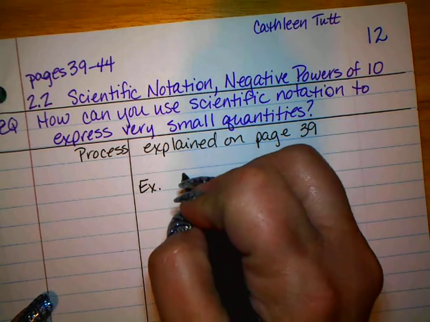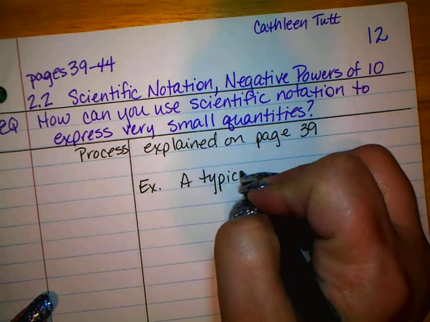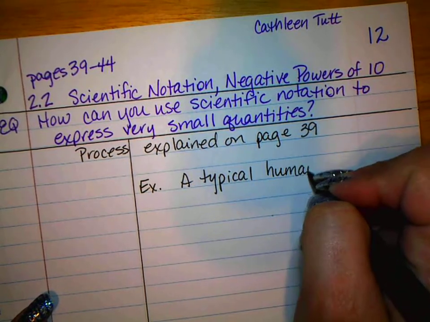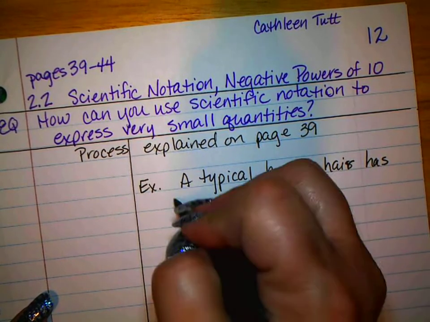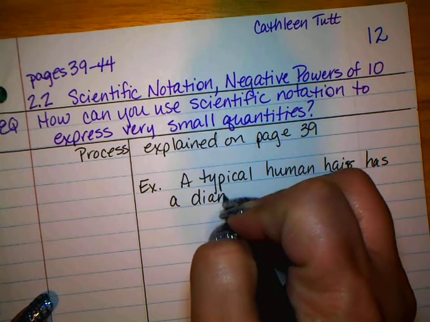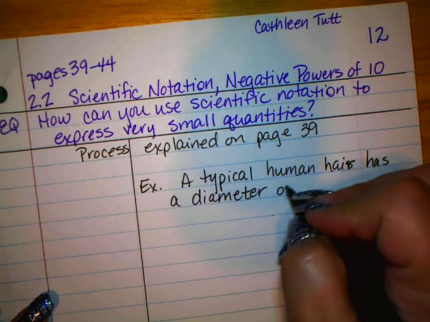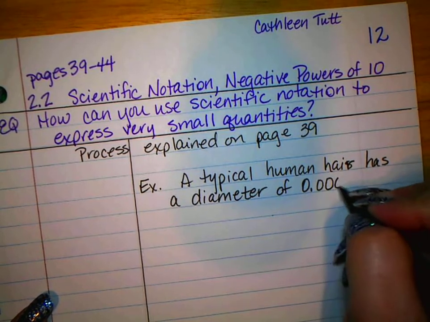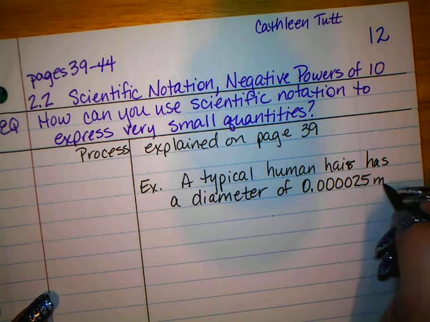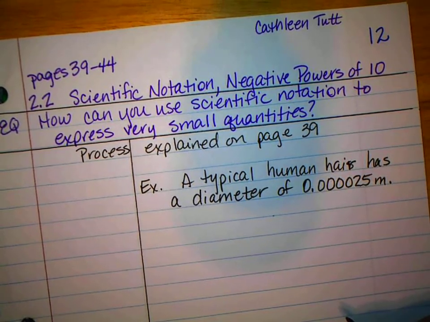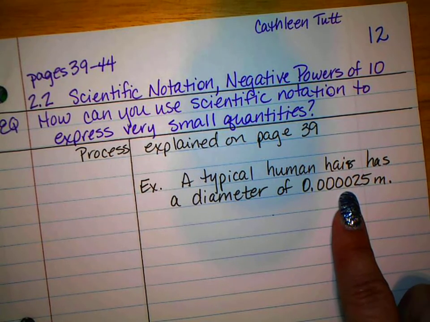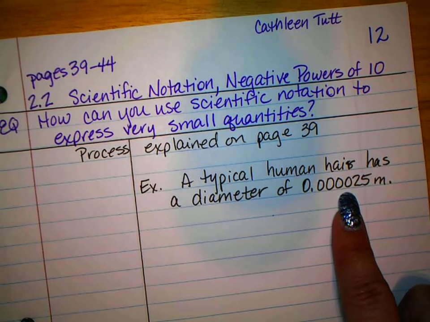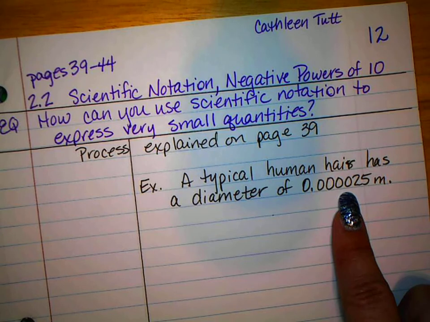A typical human hair has a diameter of 0.000025 meters. And we want to write that in scientific notation. This is a very small number. This number exists between 0 and 1. Okay? This is different from yesterday when the numbers were larger than 1. Today it's going to exist between 0 and 1.